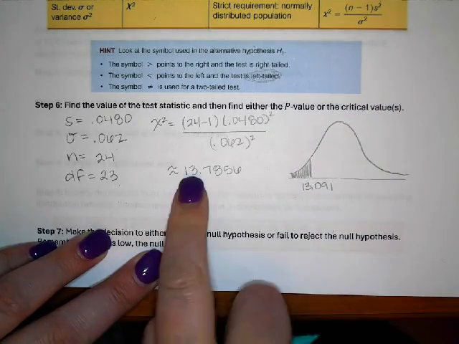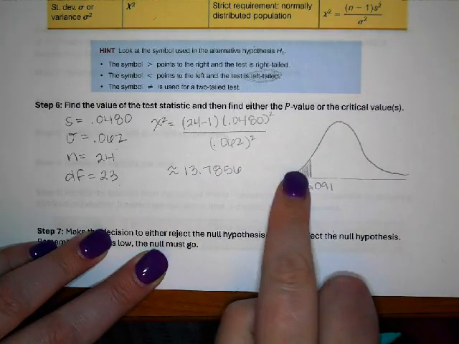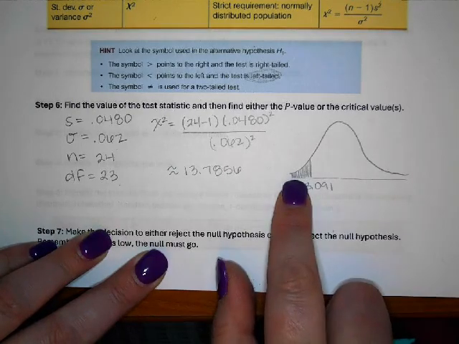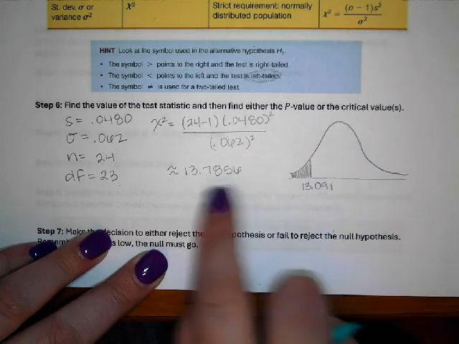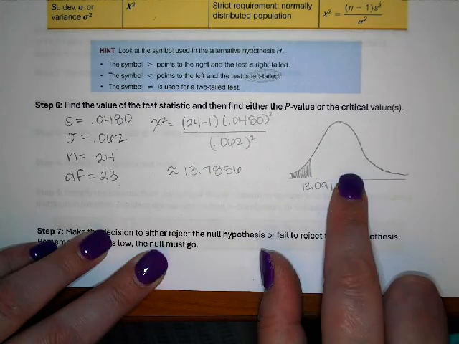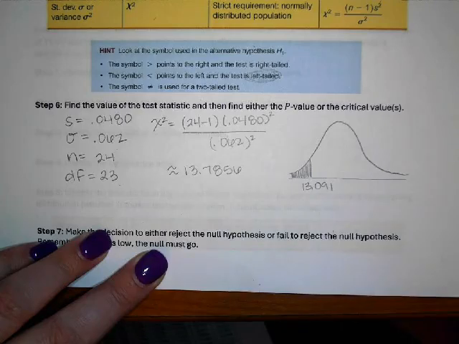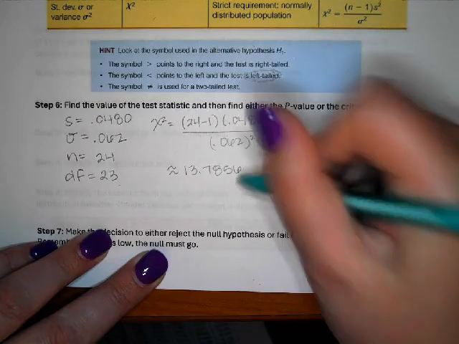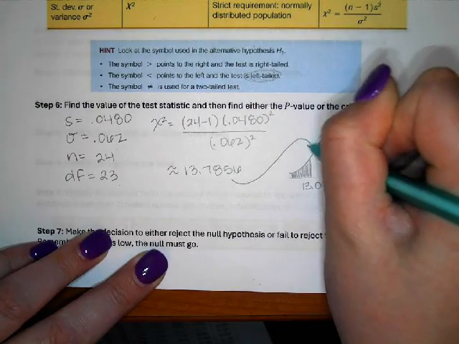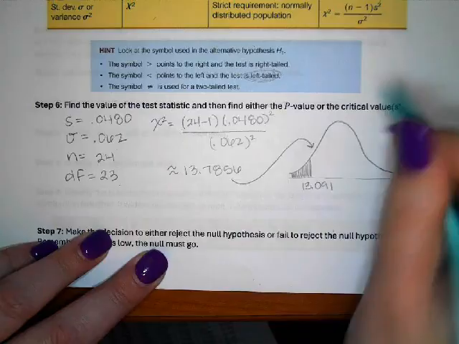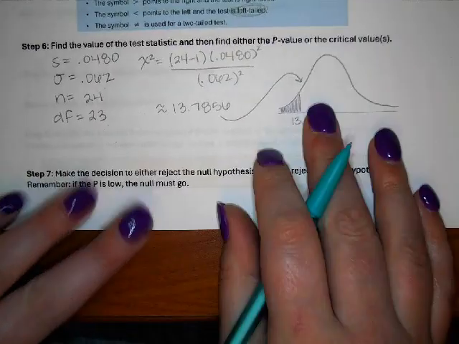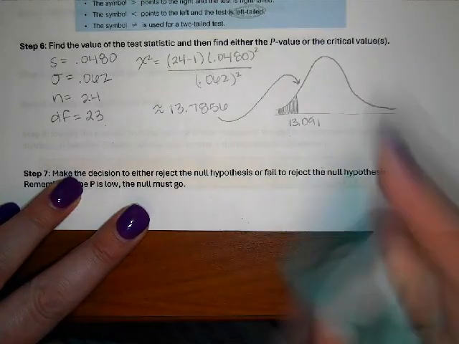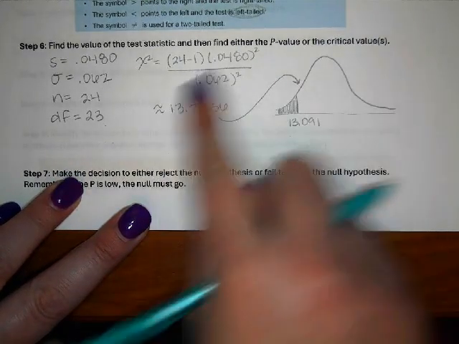So if this value is to the left of this number, then it's in the rejection zone or the rejection region. And if it's to the right of that number, then it's not in the rejection region and we fail to reject the null hypothesis. So when I look at this, I can see that 13.7856 is just a little bit to the right. So we're going to fail to reject the null hypothesis. I still want to make my conclusion based on the p-value. I want to do it both ways so that you guys can see both ways. So this was using critical values.